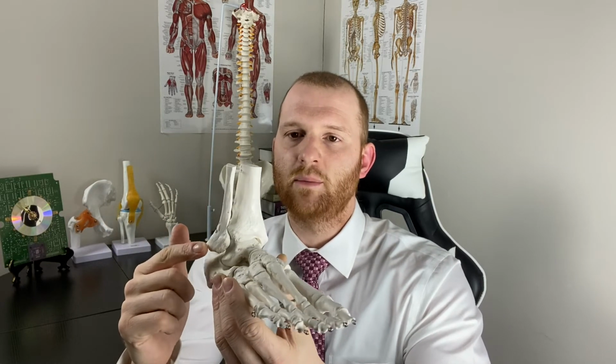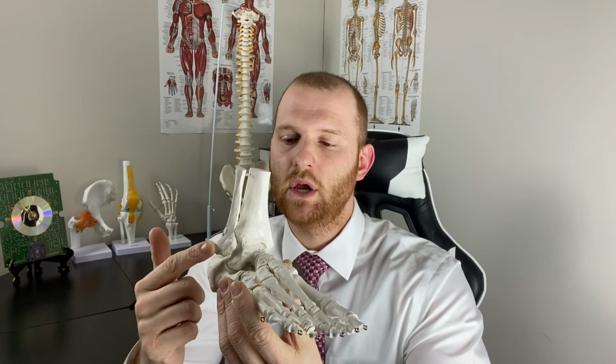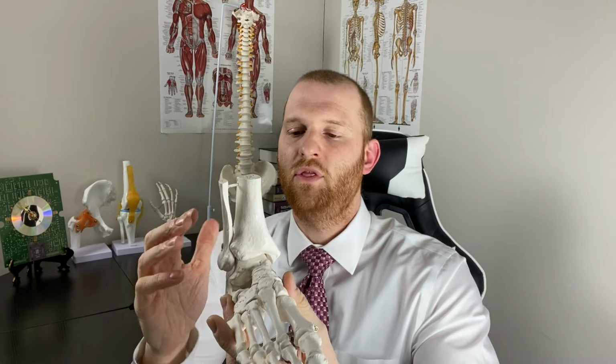Now, when a person lands in this inversion ankle position, it doesn't only mean that they have an ankle sprain. There's something else that they're at risk for, and that's something known as a malleolar fracture. And so as the two bones that form the lower leg come on down to the ankle, this one right here is known as the fibula, and this one here is known as the tibia. And so as they come down, they'll go to either side of the ankle, and right here, this is something known as the lateral malleolus. So as a person is going into that inversion positioning, they are at risk for a lateral malleolar fracture.